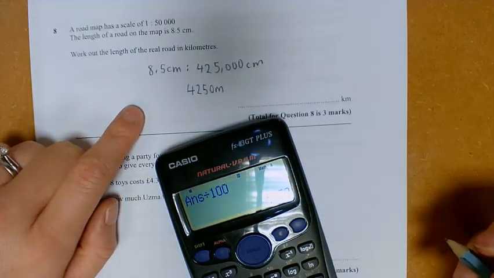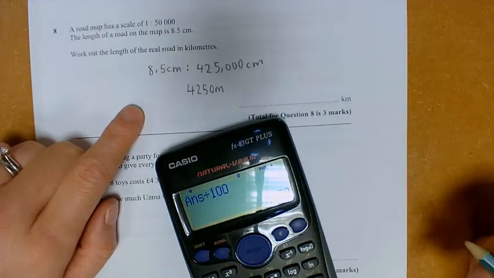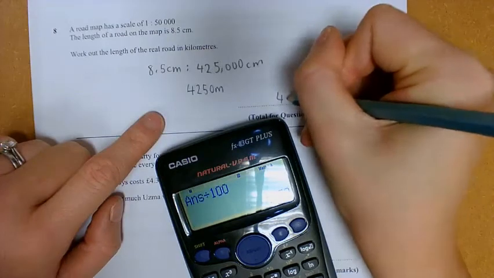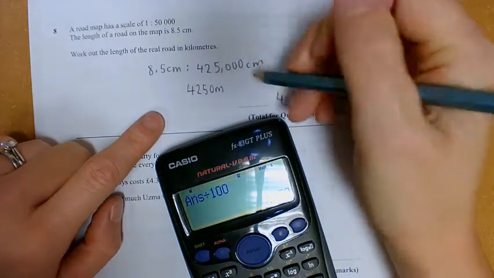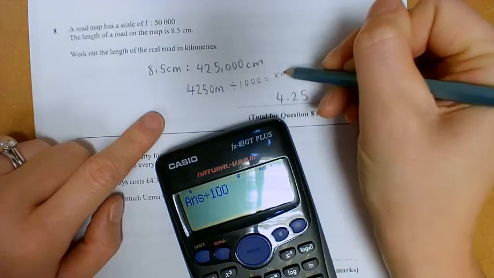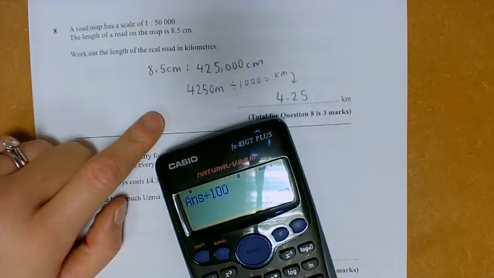And 4,250 metres, we still need to get that into kilometres, and every 1,000 is a kilometre, so that's going to be 4.25 kilometres. I've divided it by 1,000 to get it into kilometres, so that's 4.25.